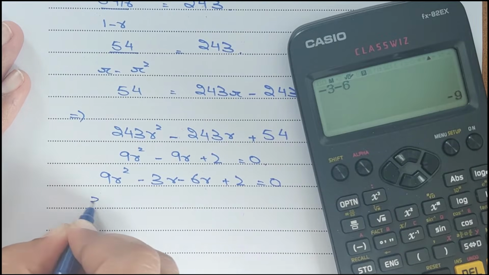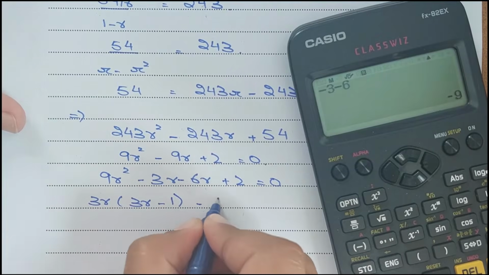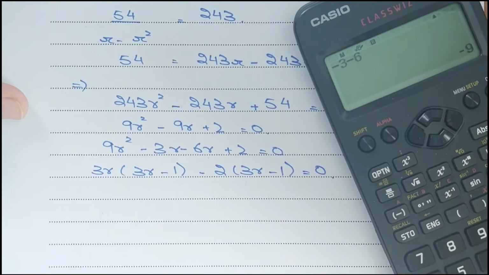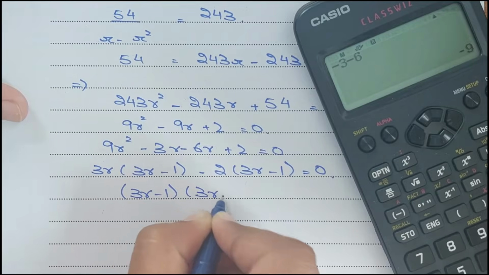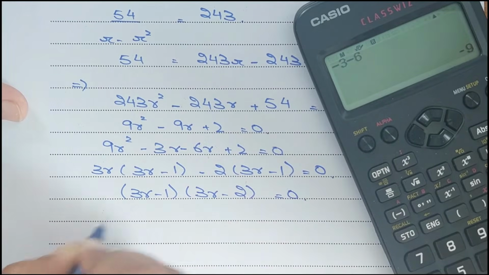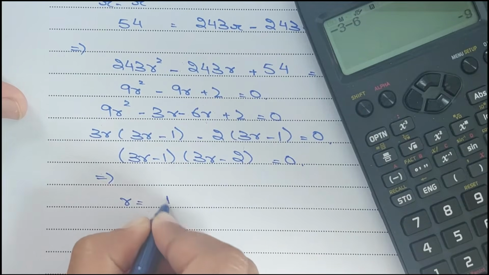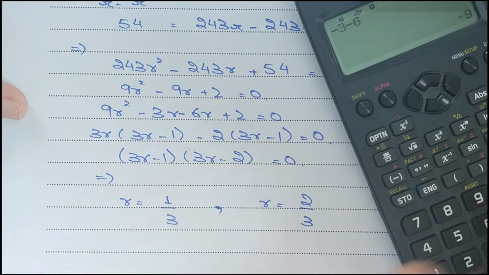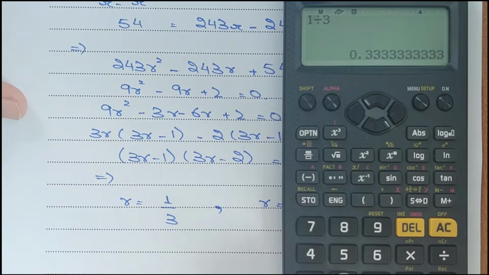Okay, let me take 3r common. 3r minus 1 is left. Negative 2 is common. 3r minus 1 equals 0. So the two factors are 3r minus 1 and 3r minus 2 equals 0. So from here we put both factors equal to 0. R is 1 over 3 or R is 2 by 3. Okay, so 1 by 3 is 0.3 and 2 by 3 is 0.6.